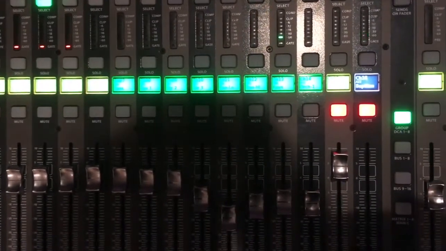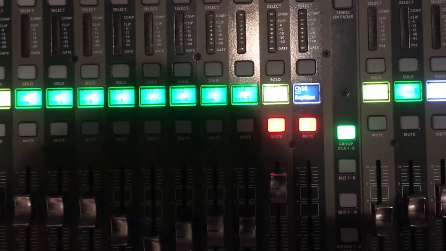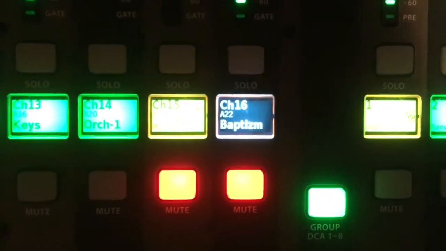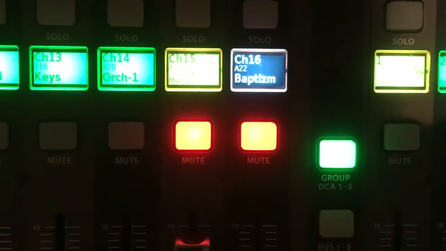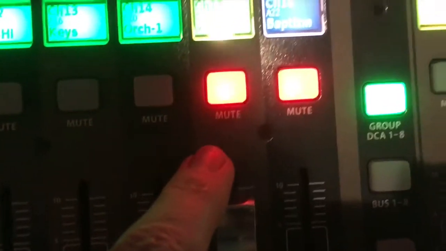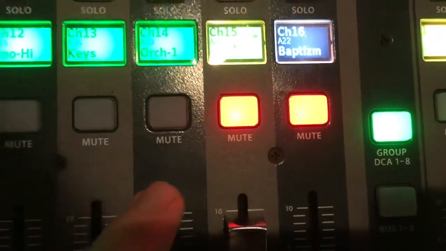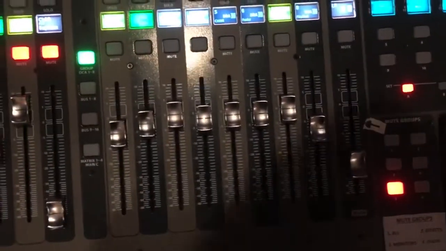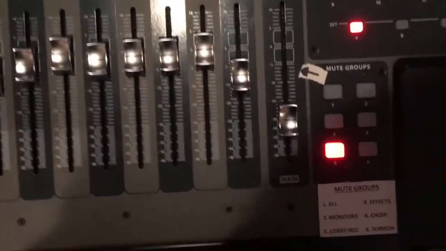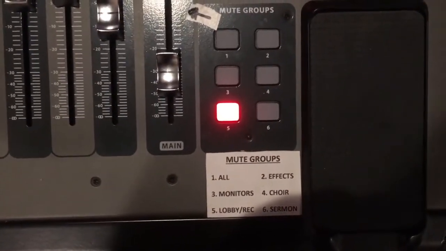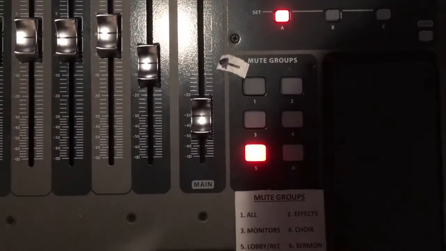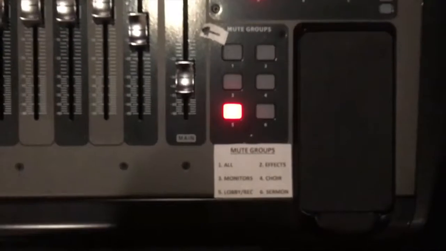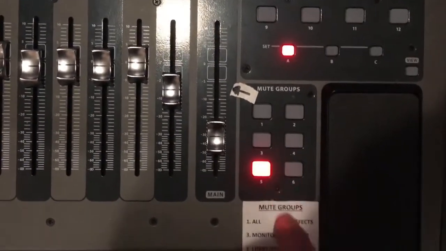So we have some things muted at the moment. This microphone up here was giving us a little noise, so it's muted. That's the red, you can see it's muted there. The other very important thing over here is the mute groups. This paper here corresponds to a set of 6 buttons here.